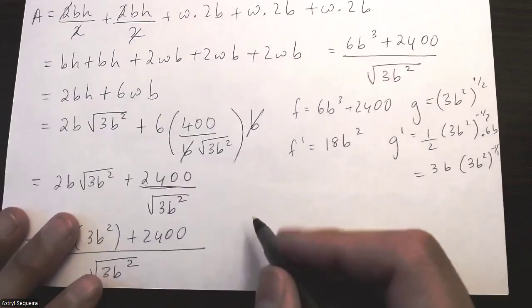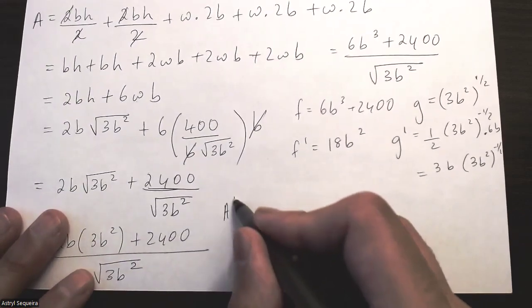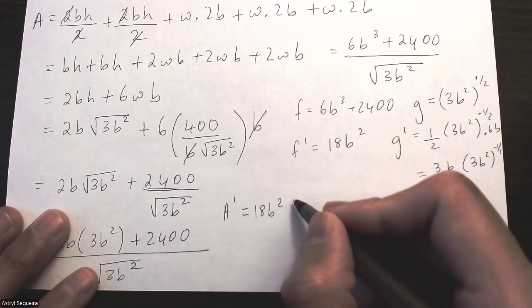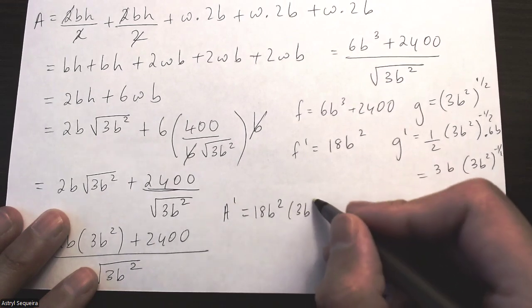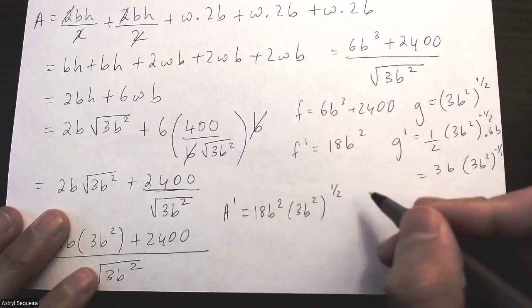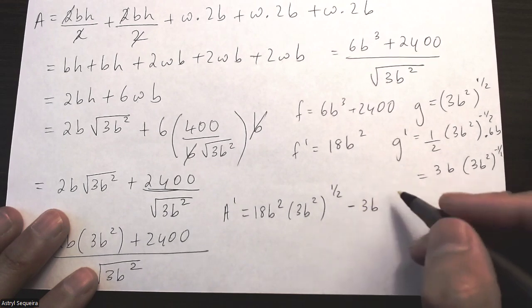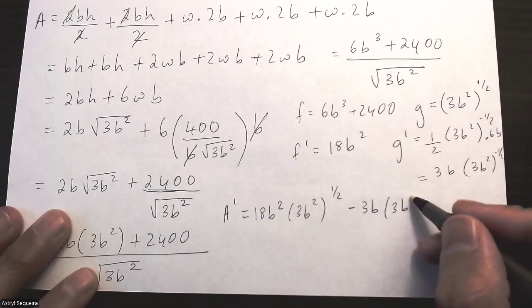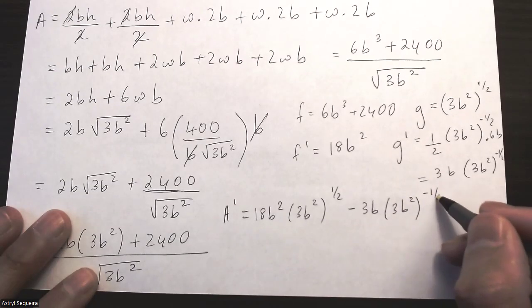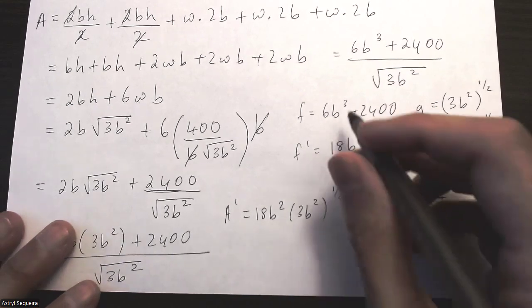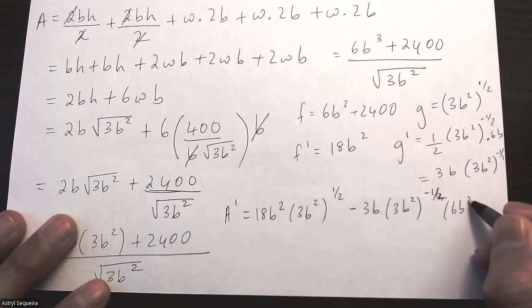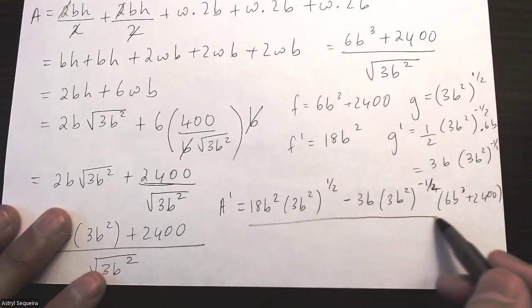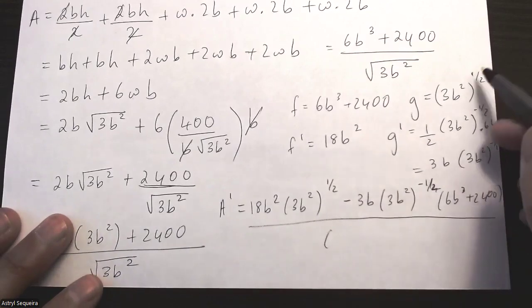And then let me put this in my quotient rule. So a prime equals f prime g minus g prime f, and then divided by g squared.